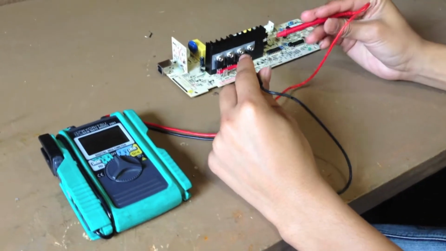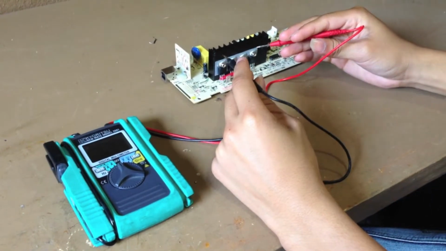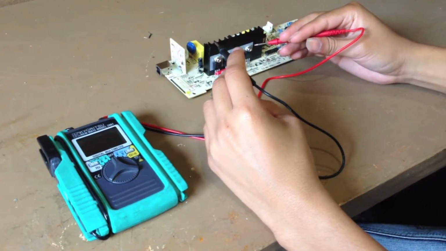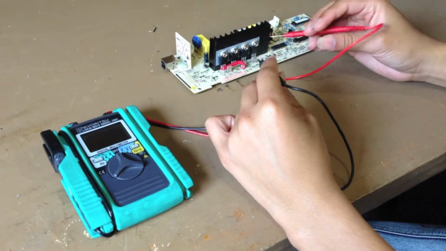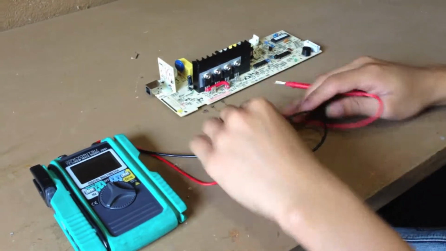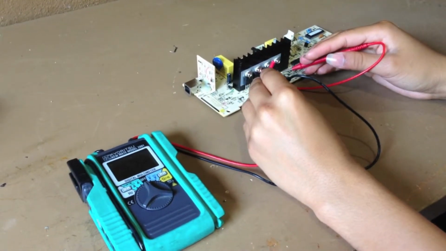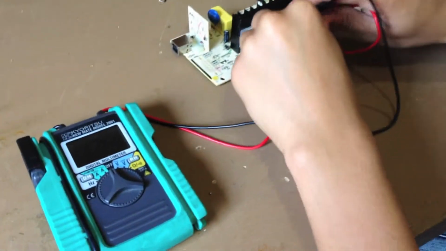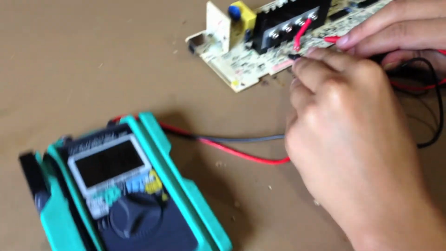Current. What is current? Current is the flow of electrical charge through a component or conductor. Current is measured in amps or amperes. To measure current, you have to disconnect the power source before testing. You have to open the circuit. Put the probes in series with the circuit, and you put the multimeter in amperes and you measure.